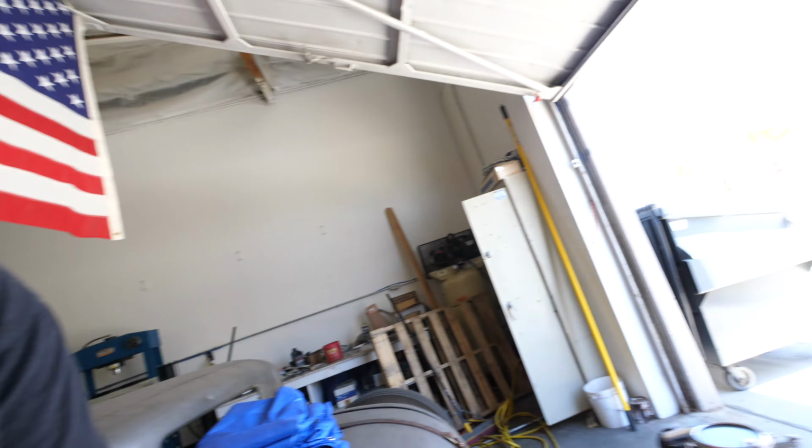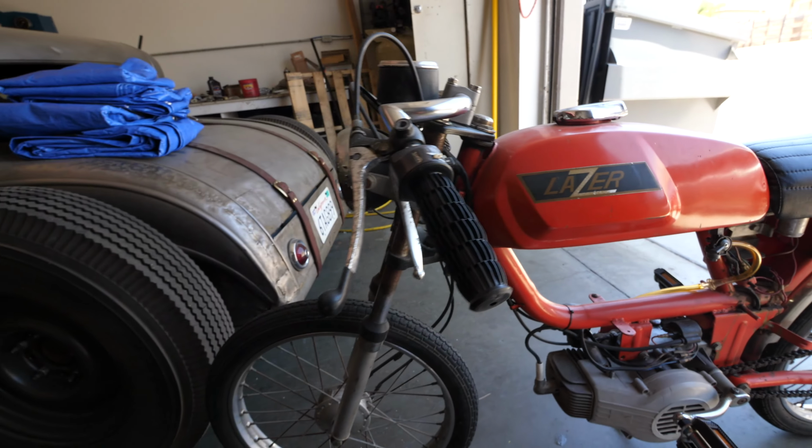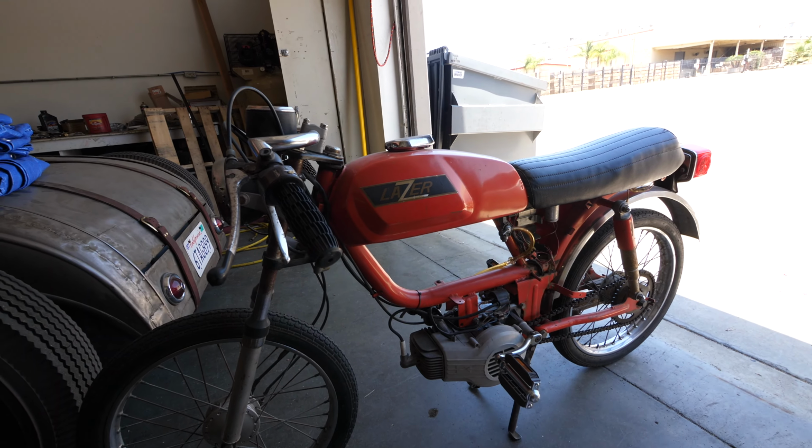So back at the shop and got the moped out and everything. It's cool. I like it. It's a cool little moped. You guys could check it out. It's the Laser, which is pretty epic. But it's not in bad shape. Nothing a little Scotch-Brite won't help.